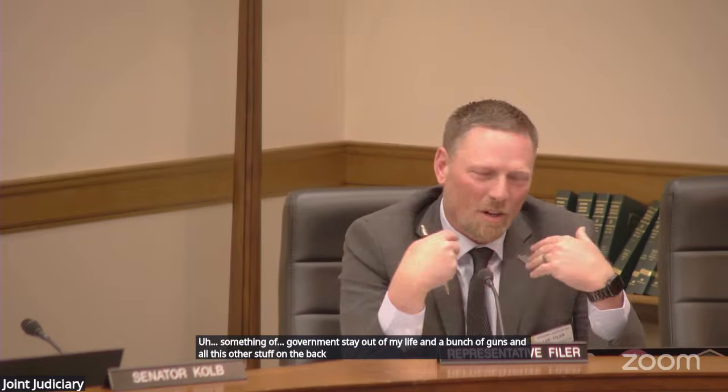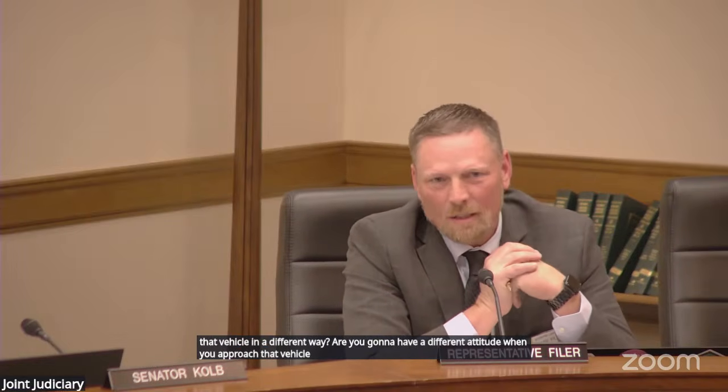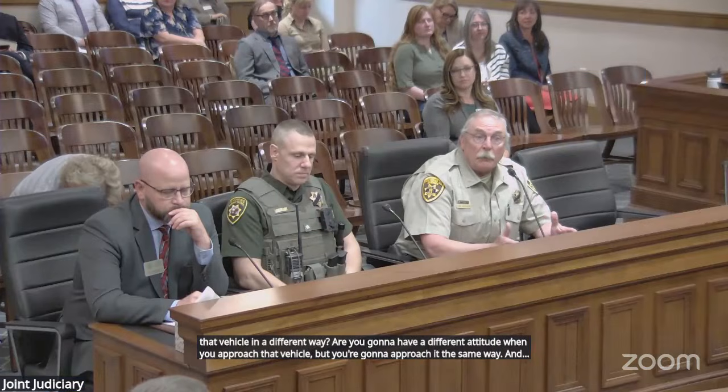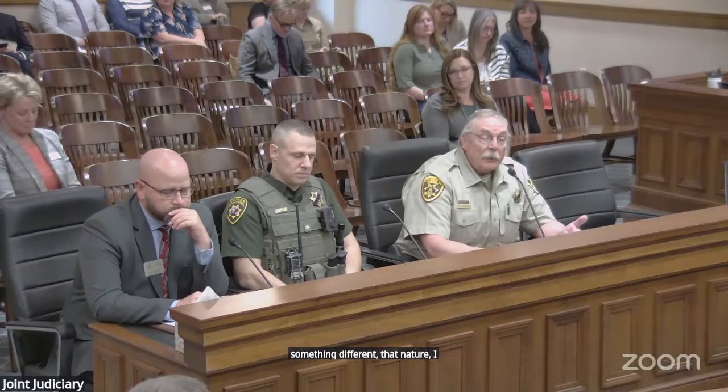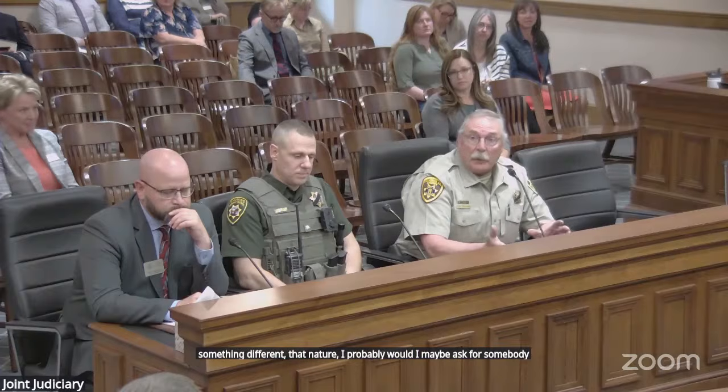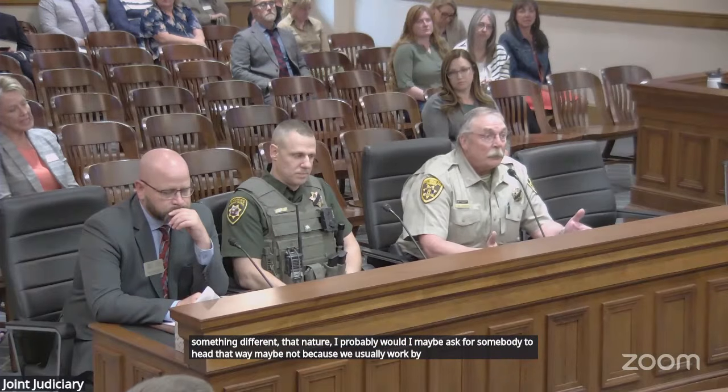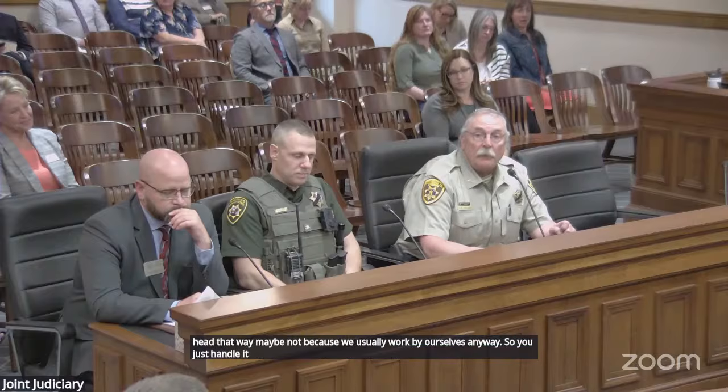Not necessarily. Okay. Mr. Chairman, also, what if you were to go up to a vehicle that had something like "government stay out of my life" and a bunch of guns and all this other stuff on the back window of the pickup? Are you going to approach that vehicle in a different way? You're going to have a different attitude when you approach that vehicle, but you're going to approach it the same way. I might approach it from the passenger side, something of that nature. I maybe ask for somebody to head that way, maybe not, because we usually work by ourselves anyway, so you just handle it. Yes, sir.